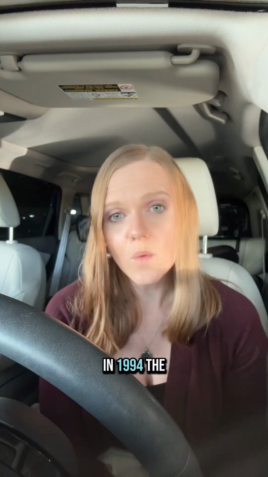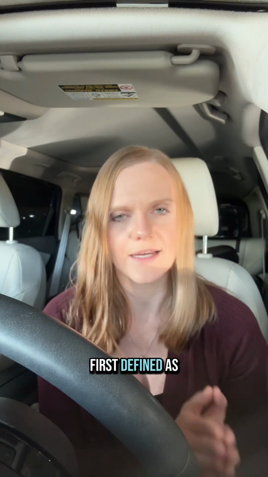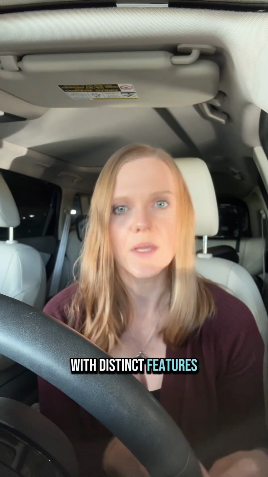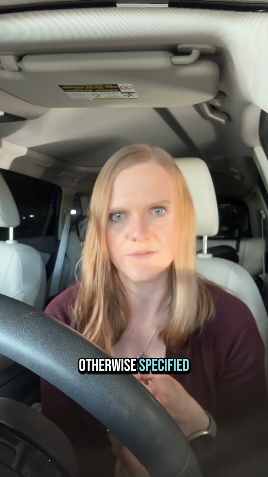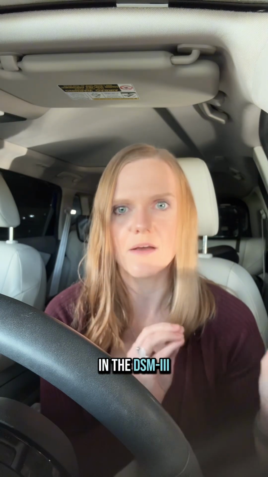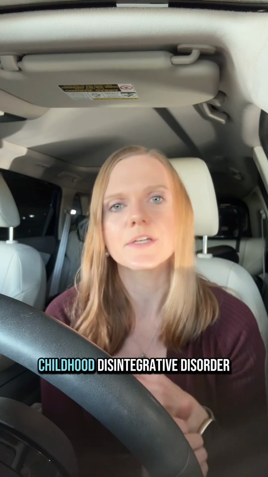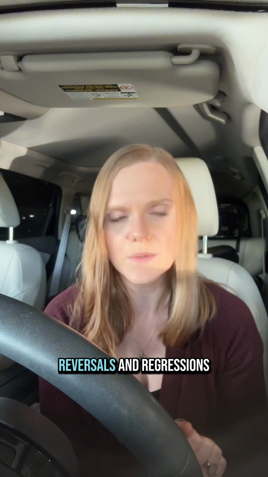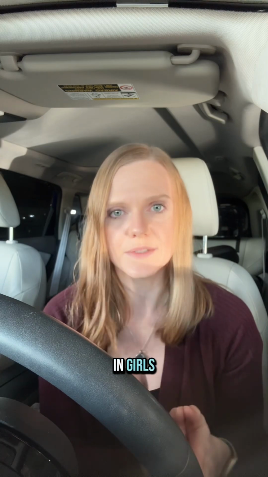In 1994, the DSM-4 came out, and this is where autism was first defined as a spectrum through 5 conditions with distinct features. So we had autism and pervasive developmental disorder not otherwise specified, as we had in the DSM-3R. Additionally, they added Asperger's disorder, childhood disintegrative disorder, which is characterized by severe developmental reversals and regressions, as well as Rett syndrome, which affects movement and communication, primarily in girls.